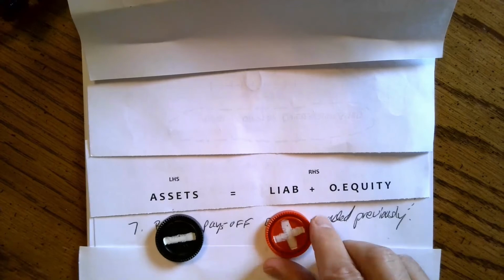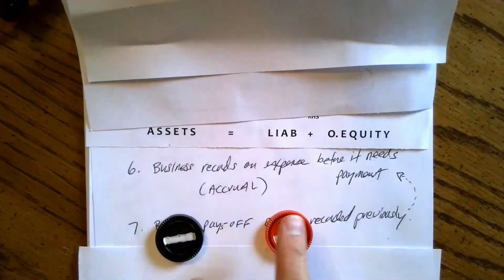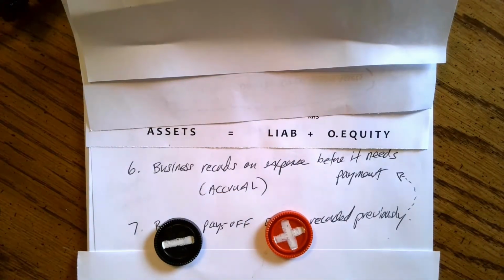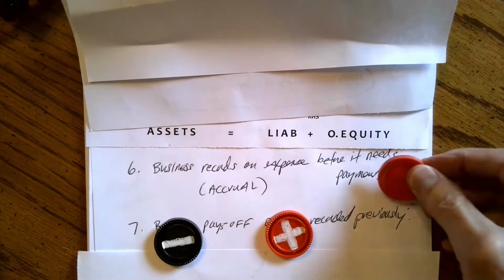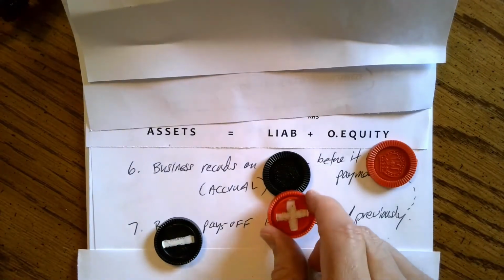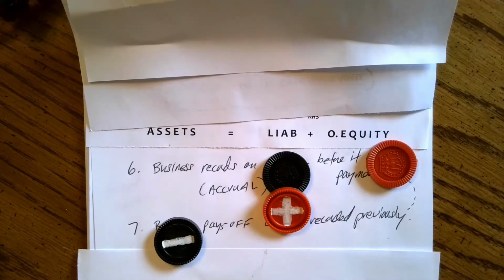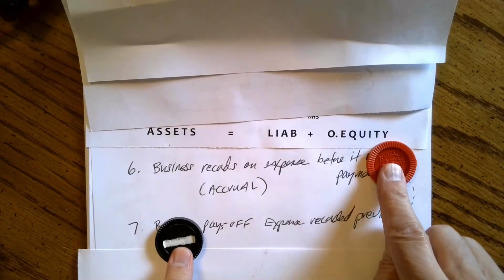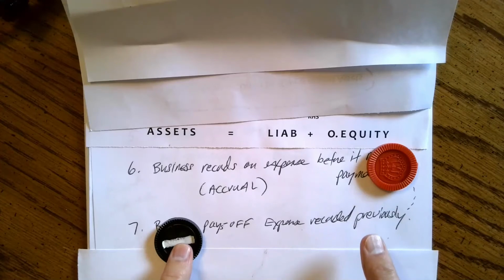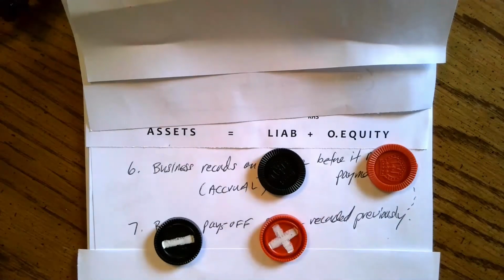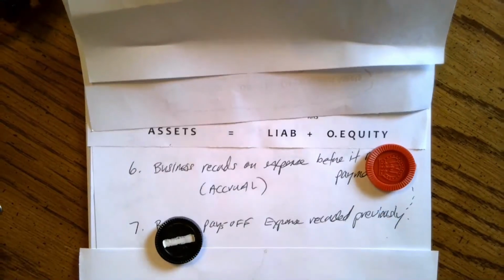Recall in the previous transaction, when the business recorded the expense, it didn't need to pay it right away. We debited expense and we credited the liability. Now we're paying it off. So we're paying off the liability. The end result of these two separate but related transactions, the liability is extinguished. In the end, cash is paid and the expense was previously recorded. Cash paid with a credit, expense recorded with a debit. The previous accrual was reduced in the second transaction, taking it out of the stream. Two separate but related transactions.